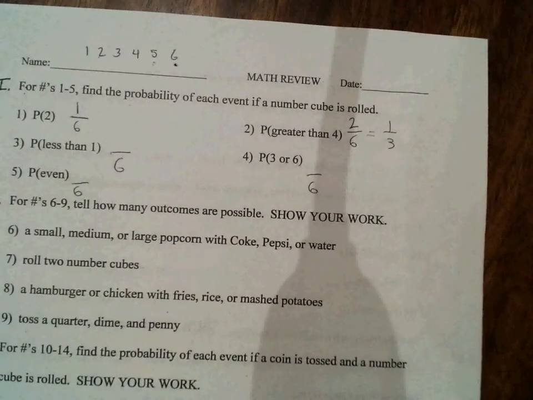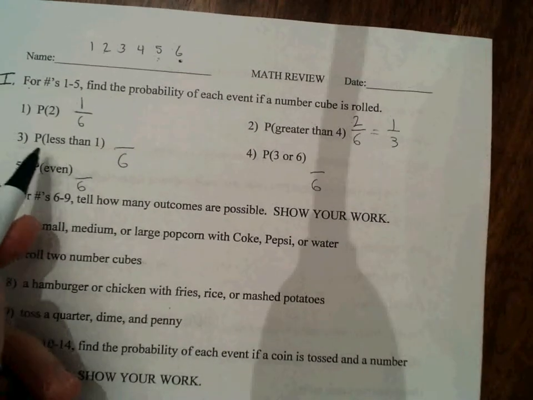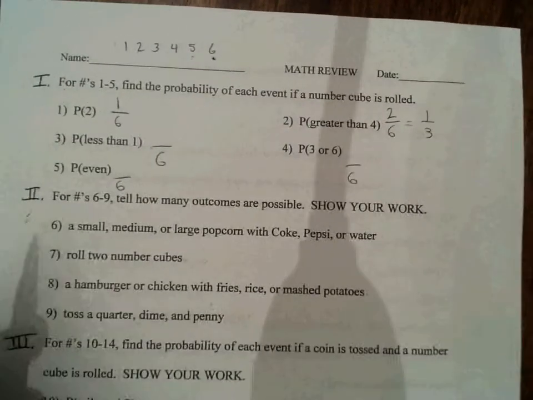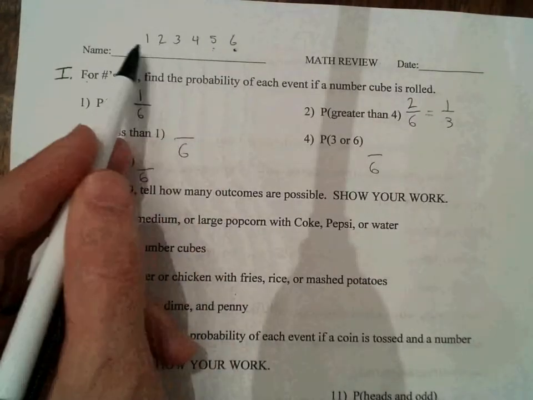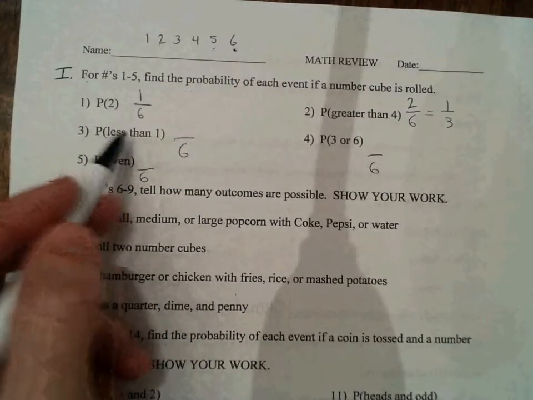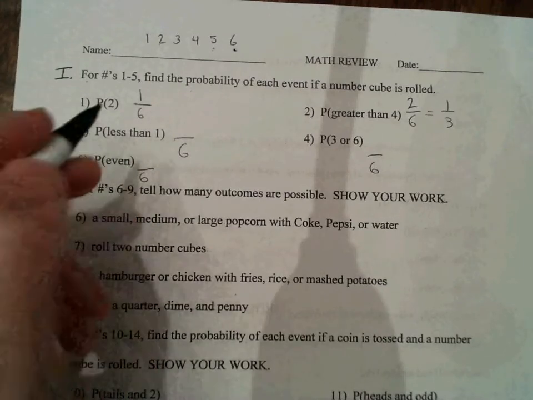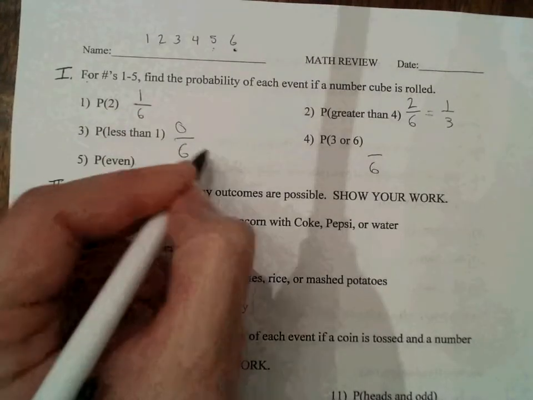When you look at number 3, the probability of getting something less than 1. When you come up here and look, all these numbers are either 1 or greater than 1. So in terms of how many numbers you have that are less than 1, you have 0 choices. So 0 over anything is going to be 0. So your answer there is just 0.